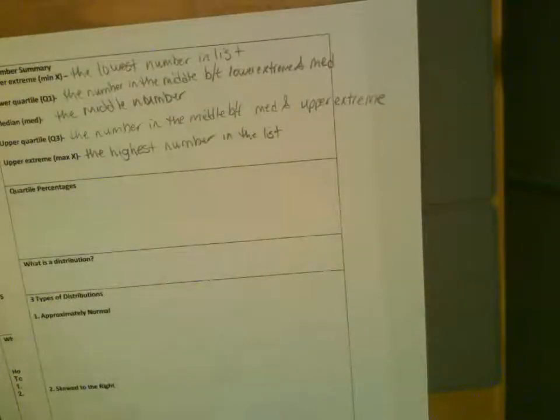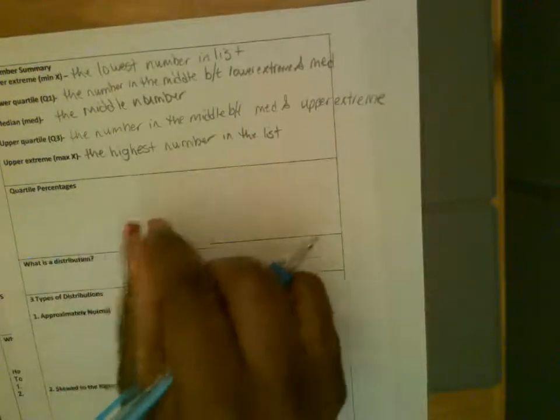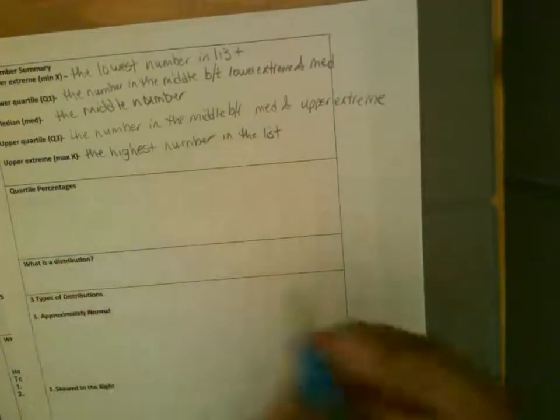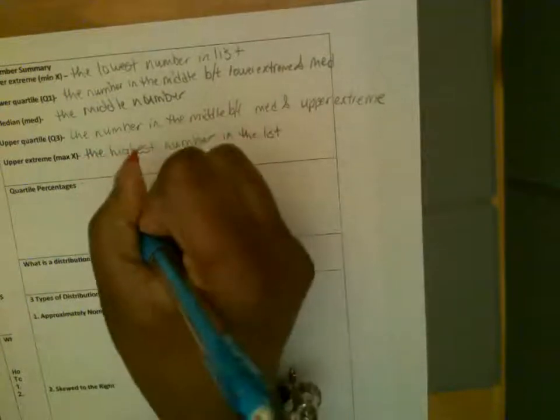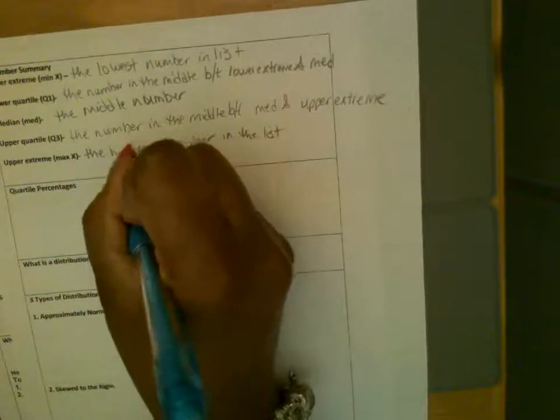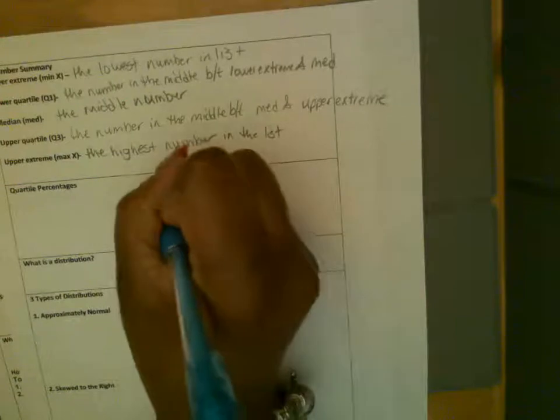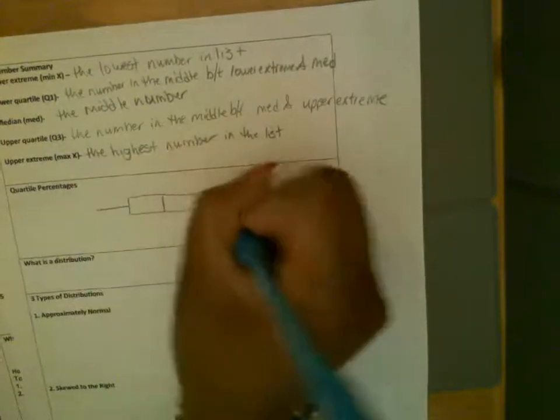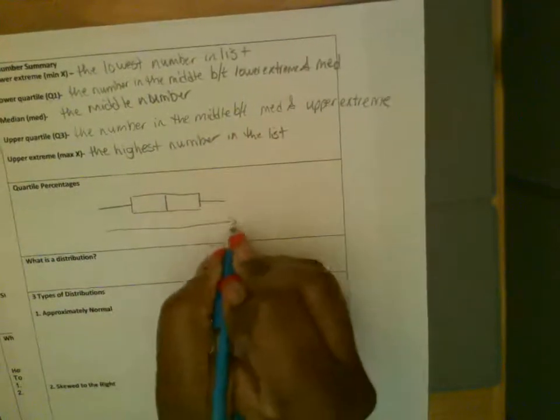All right, so now let's talk about the percentages of those quartiles. I'm going to just draw a regular box and whisker. Draw a number line under it.